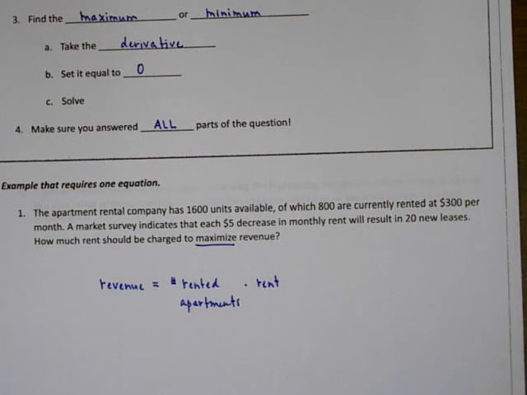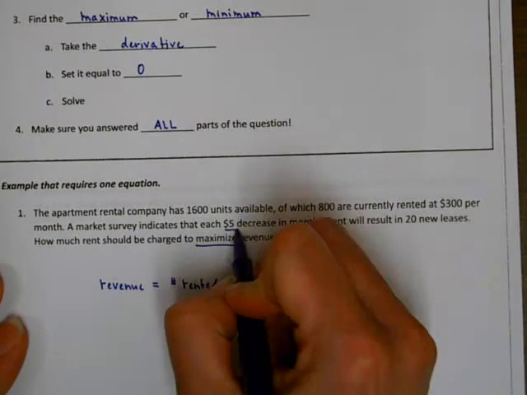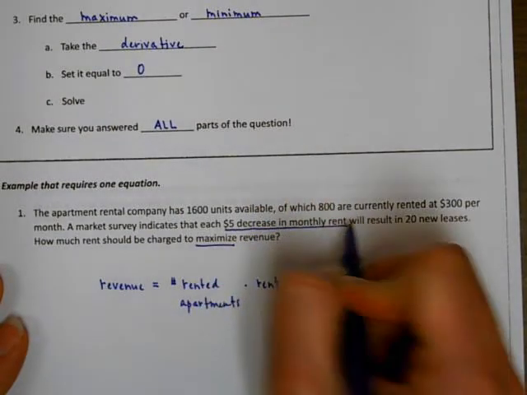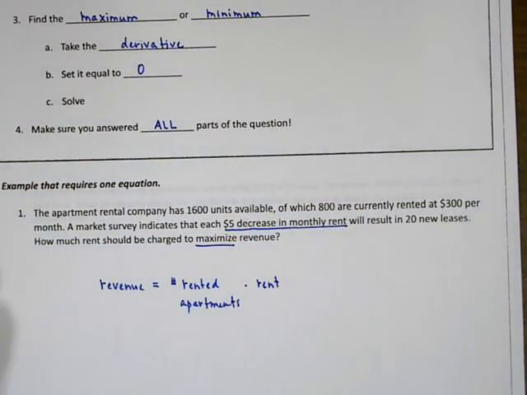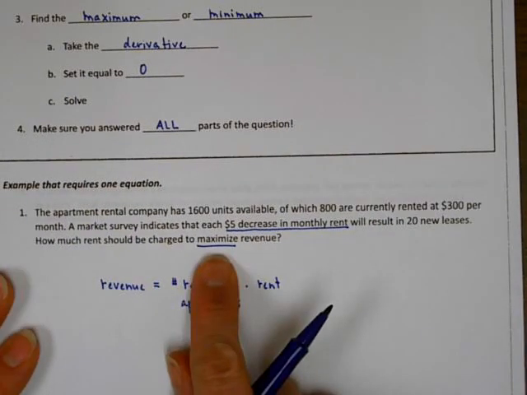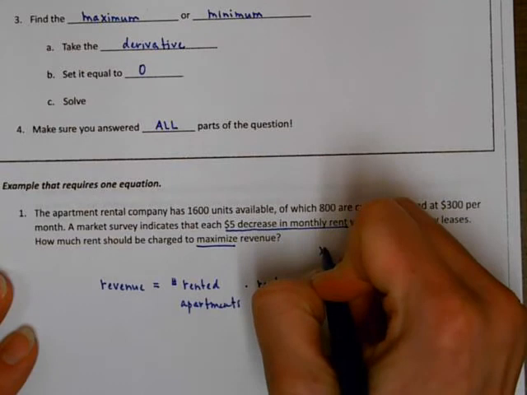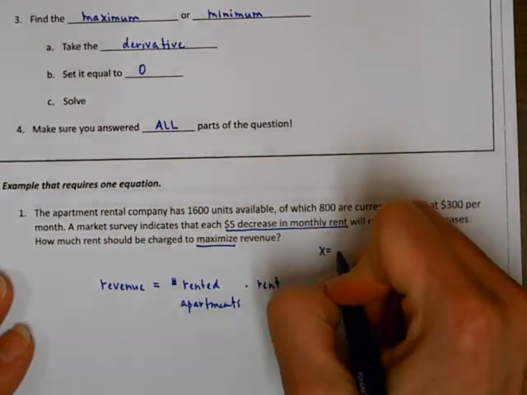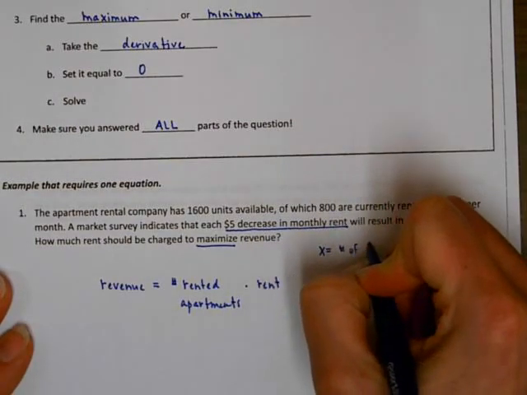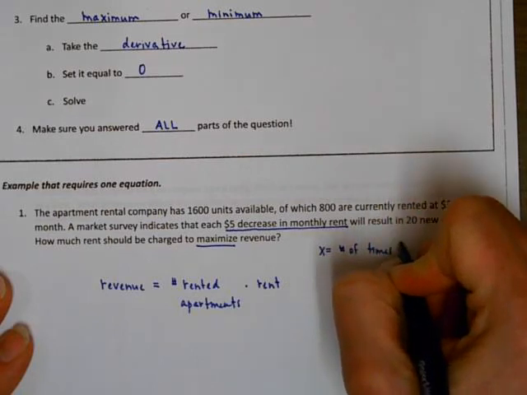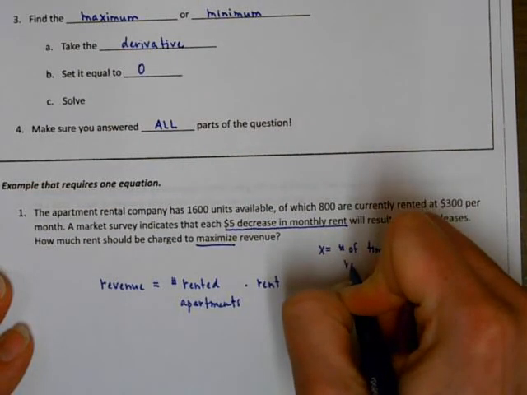Now, our unknown, our variable here, it's talking about this $5 decrease in monthly rent. So our question is, well, how many times should we decrease it so that we can maximize revenue? So I'm going to set my variable here. My variable is going to be the number of times the rent is reduced.